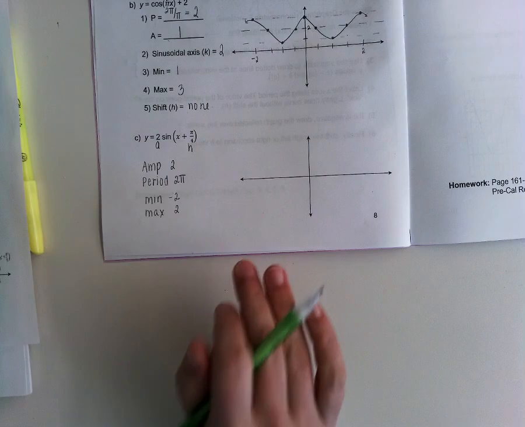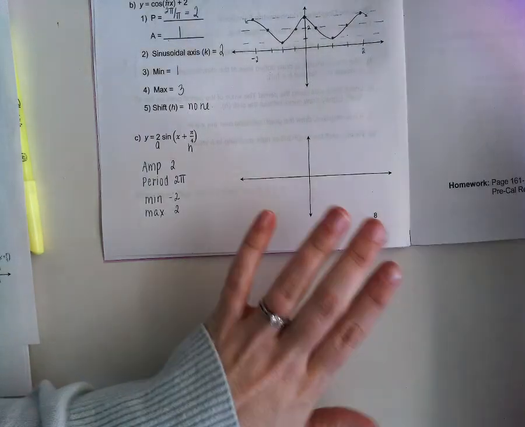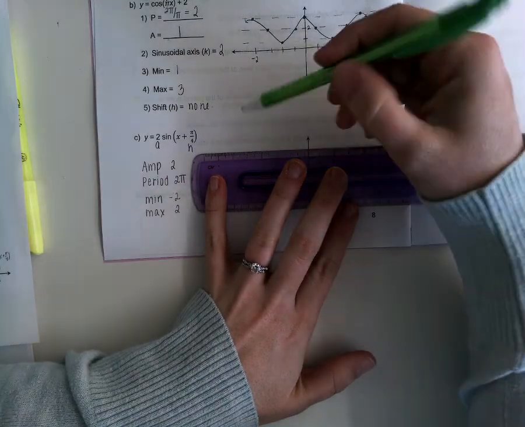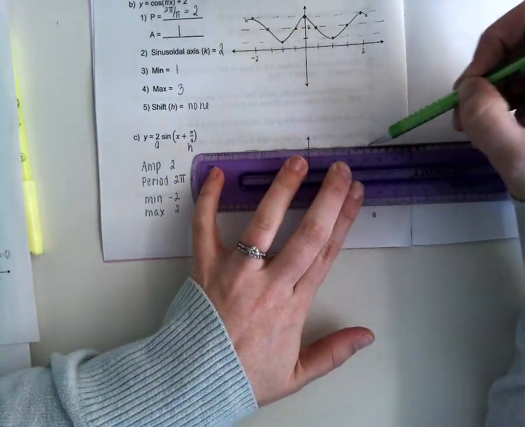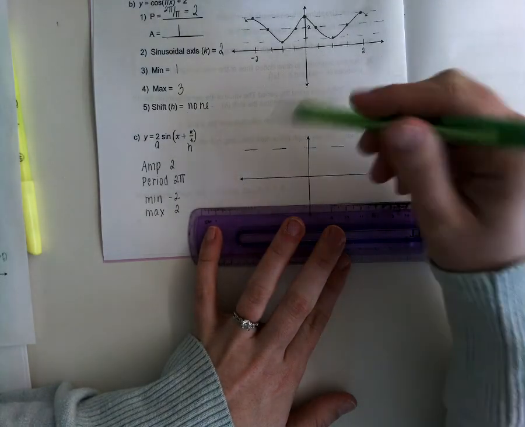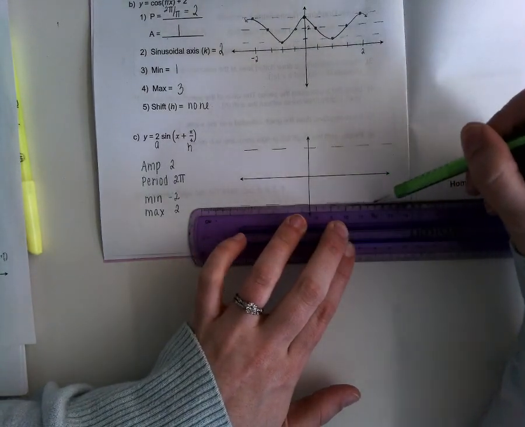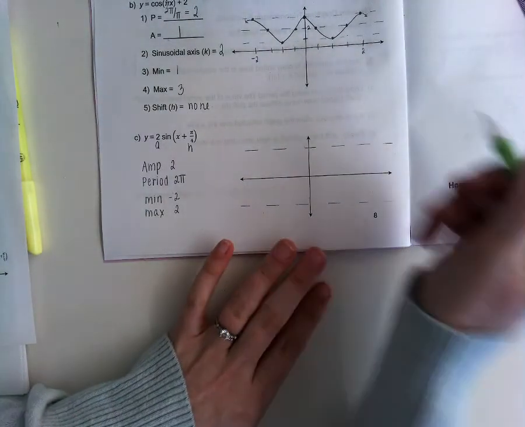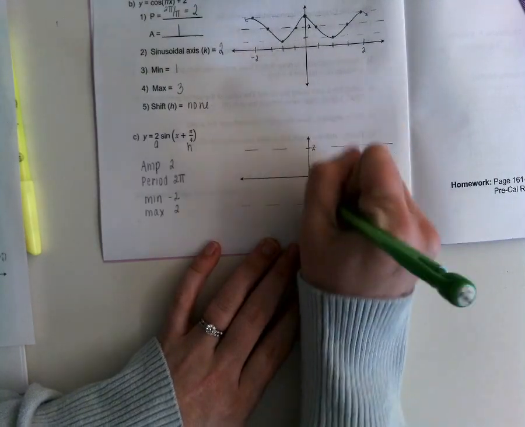Now once you have this, you're going to want to put some of this onto your graph. So we have a maximum of 2. Like I said, these dotted lines are technically optional. They're not part of the graph, they're just there to be sort of a marker for you to help you sketch in the graph. So they're not to be confused with asymptotes.